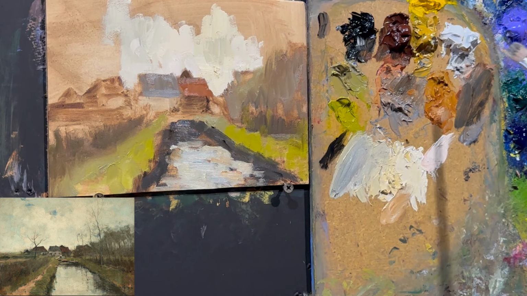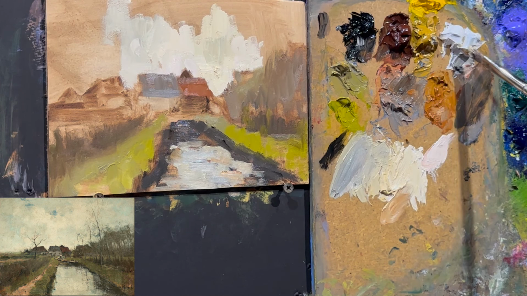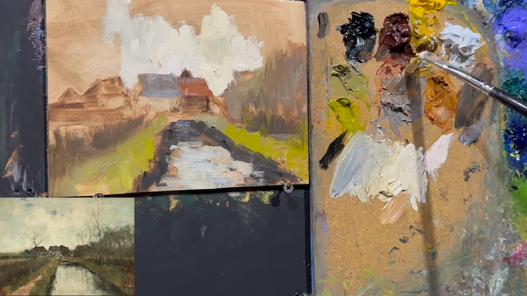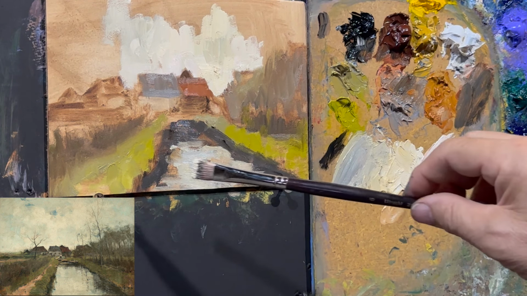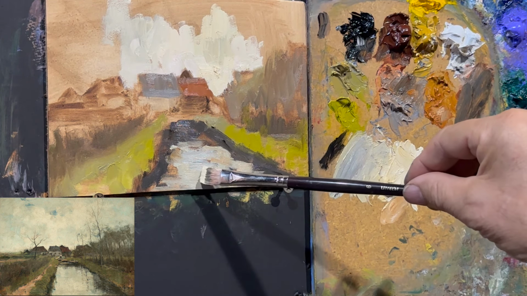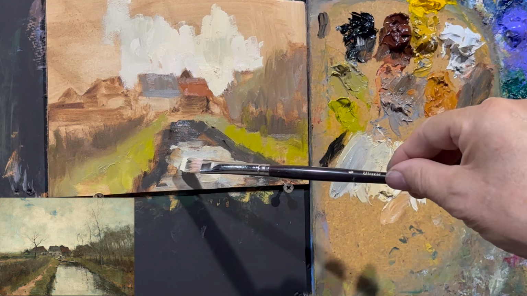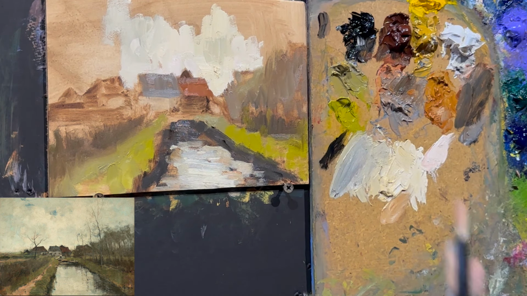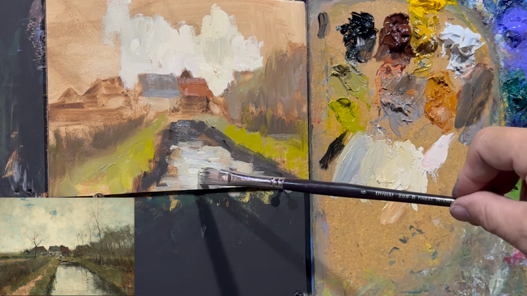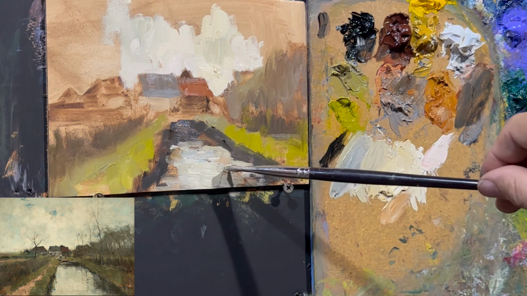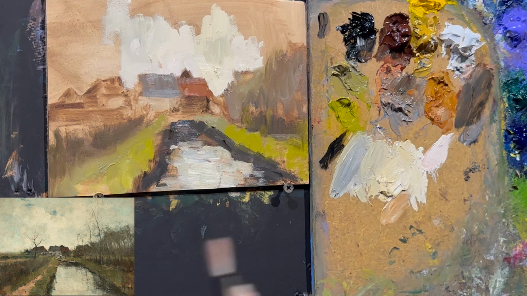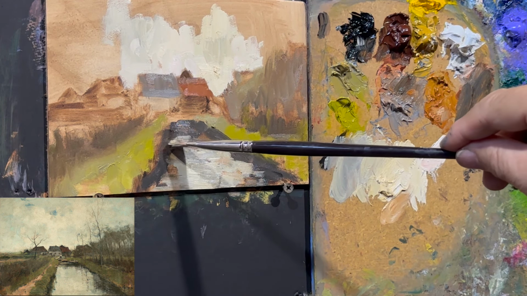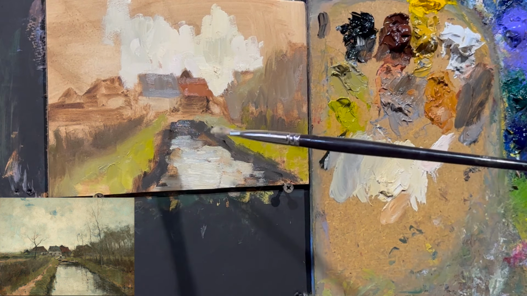And lastly, I'm going to come in with the water, some white ochre. I want to get it as light as the sky and get this a bit warmer and lighter, just lightly dragging it in. And probably a bit too light. Darken it up some. A little bit of half tone here between the dark and the light.